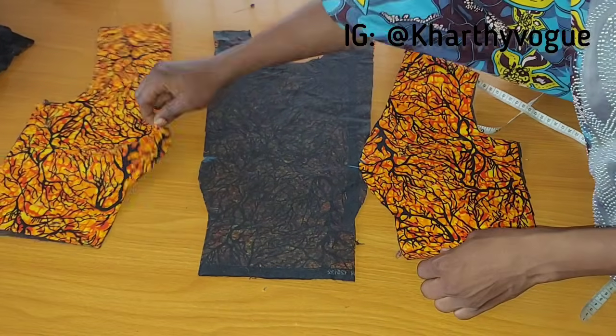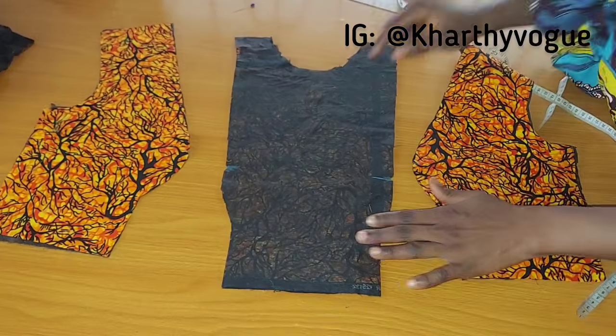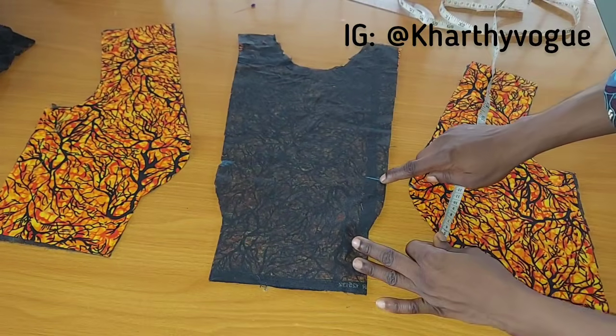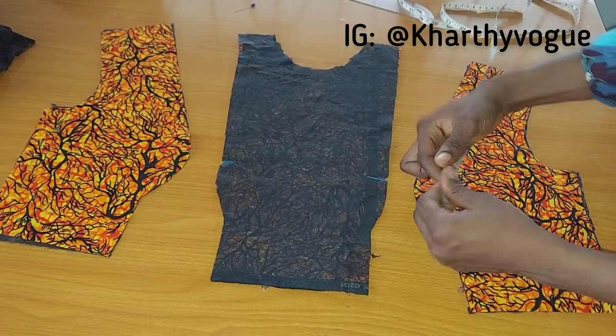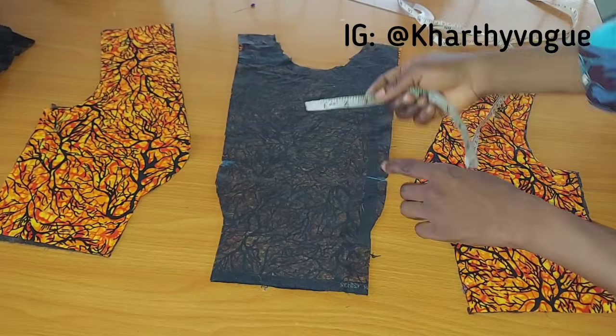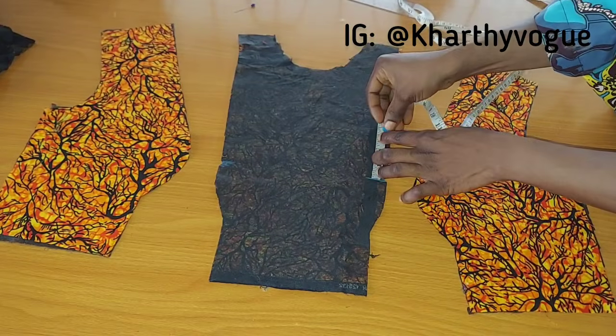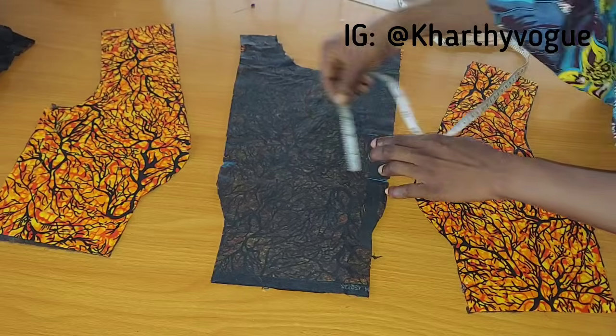So the first thing you want to do after adding your interface, put my breast pad. So from the bust point, you go up by 3 inches. Go ahead and mark your bust points. This is to guide us on where to put our breast pad so that we don't go beyond and above.